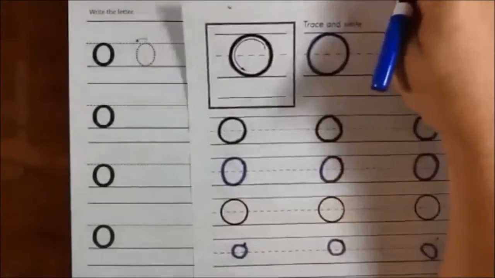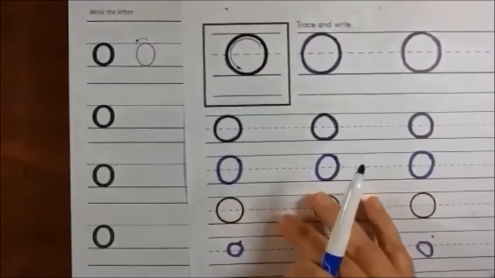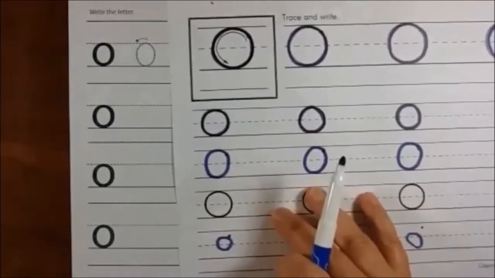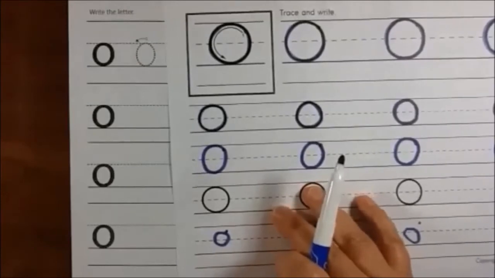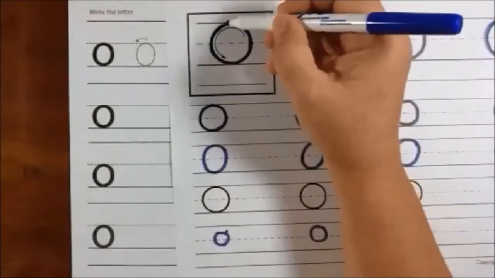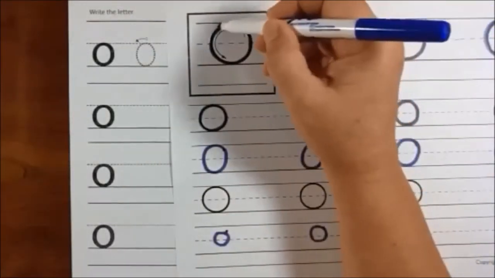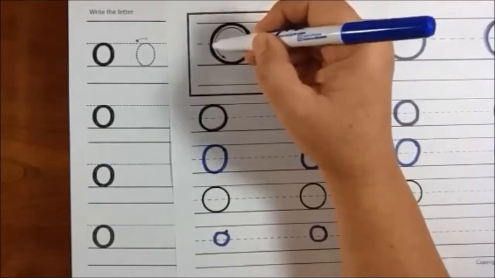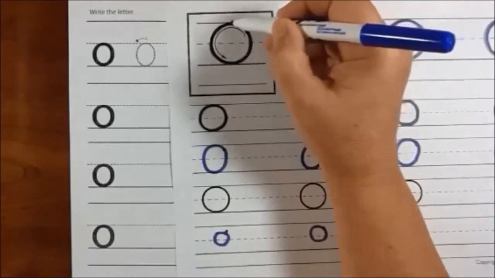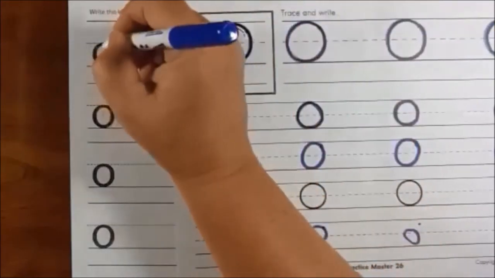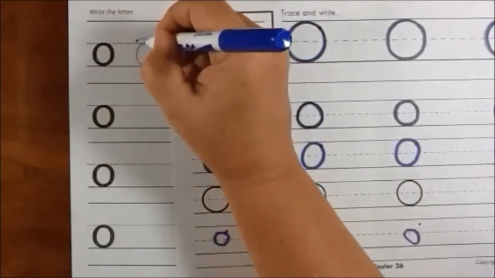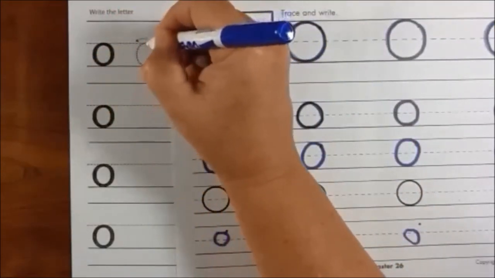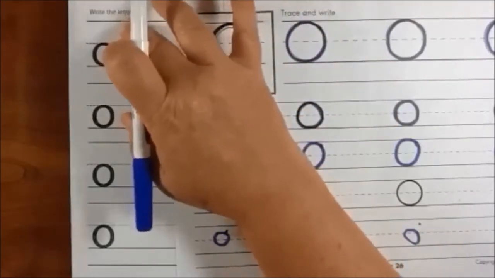Let's learn how to make the lowercase o. The lowercase o looks just like the uppercase O. The only difference is how big it is. As you can see, the uppercase O starts at the top line, goes all the way through the midline to the bottom line and back up to the top. The lowercase o starts at the midline and goes back to the midline. There's nothing up here at the top, okay?